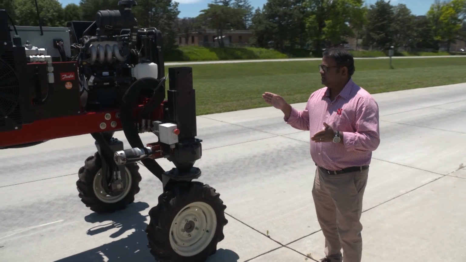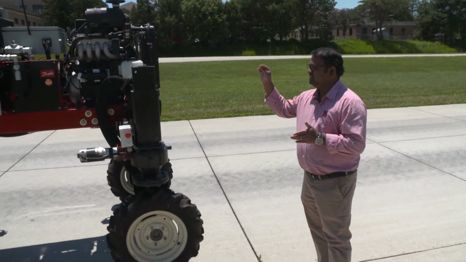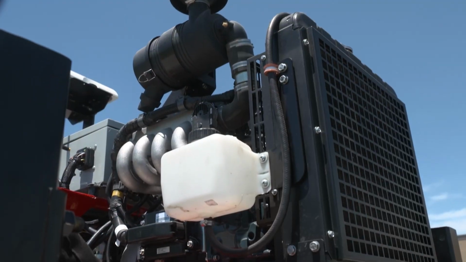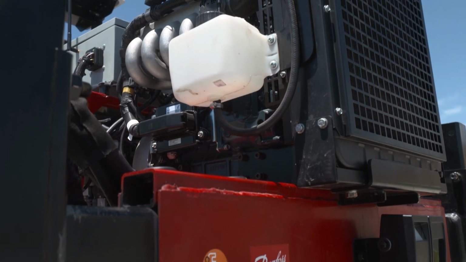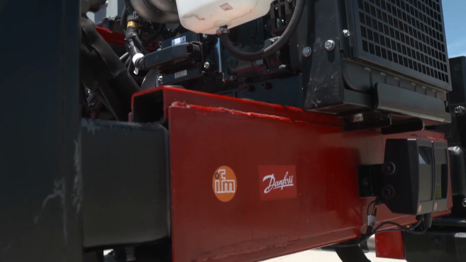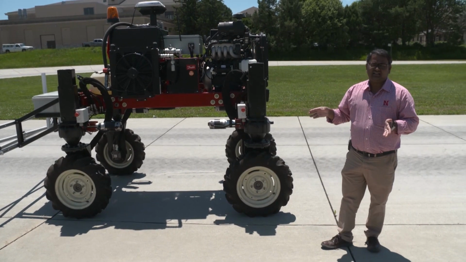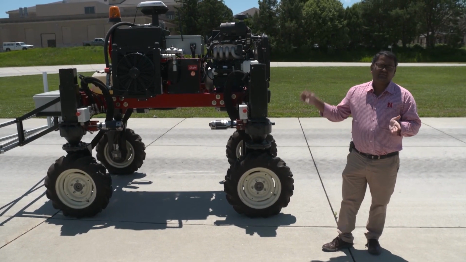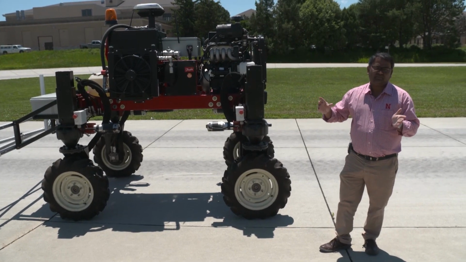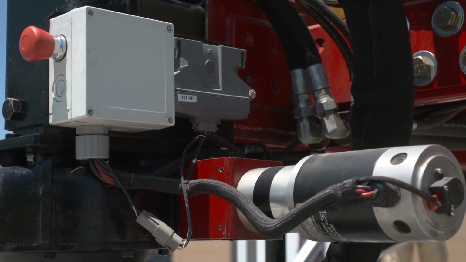Since this is 60 horsepower, we are using an internal combustion engine and a hydrostatic transmission that involves hydraulic pumps and hydraulic motors. This has a communication system called CAN bus that is an industry standard that makes it very modular. So you can add and remove multiple computer modules on this robot so that we can use it for various operations.